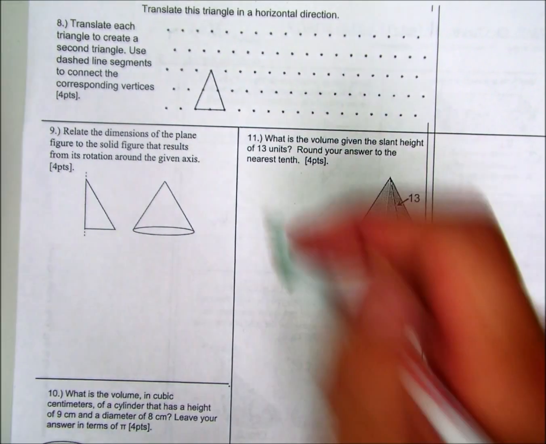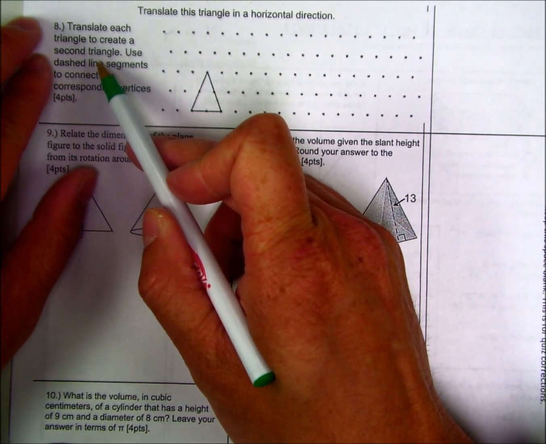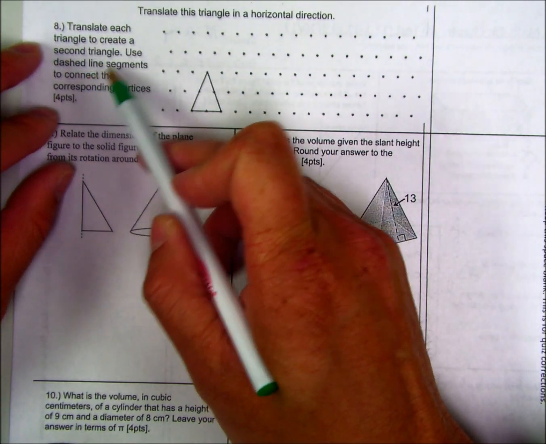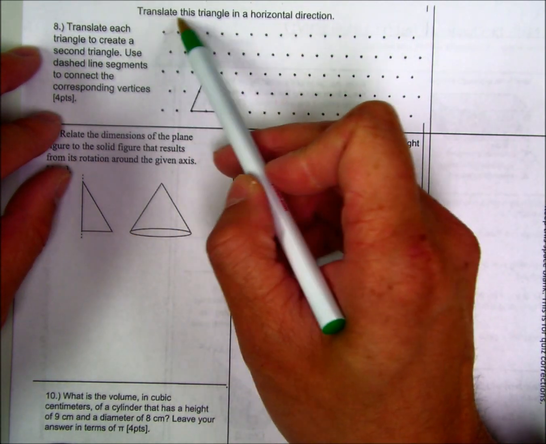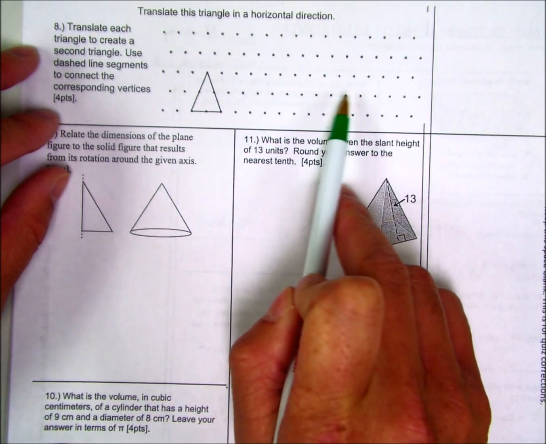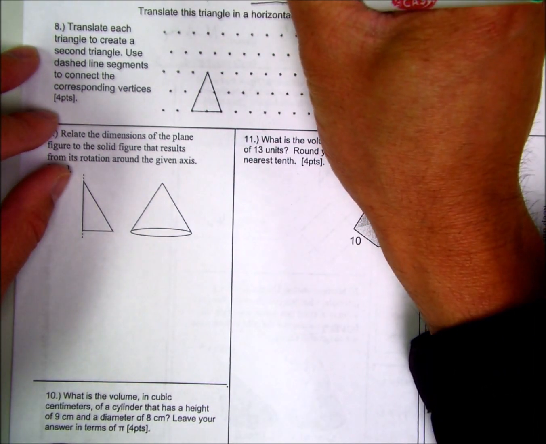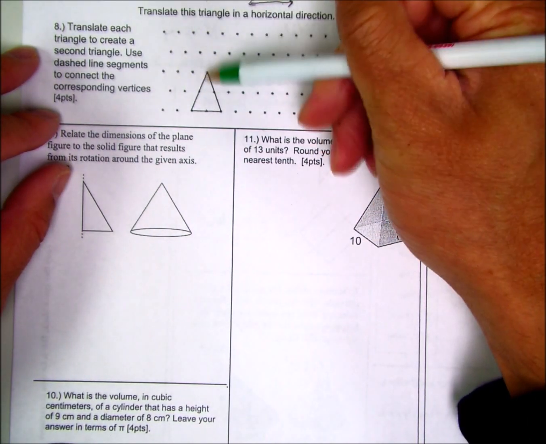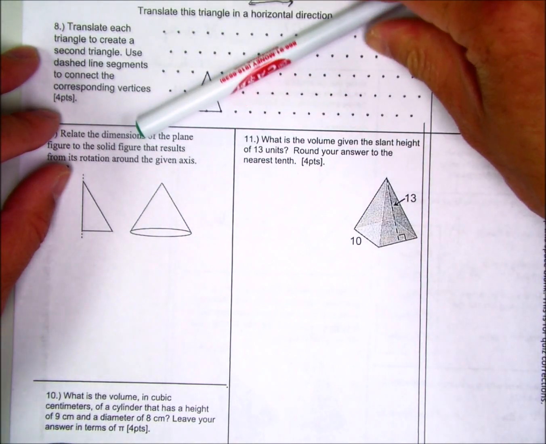For the back side. Translate each triangle to create a second triangle. Use dashed line segments to connect the corresponding vertices. So translate this triangle in a horizontal direction. Horizontal means going in this direction. Then vertically, and that would be an example of diagonal.